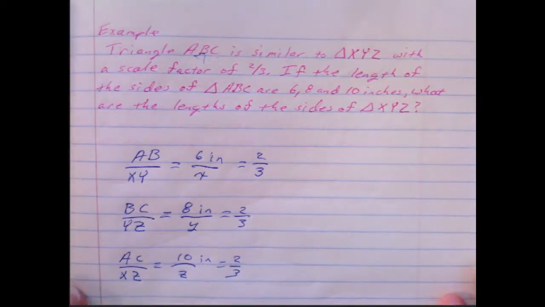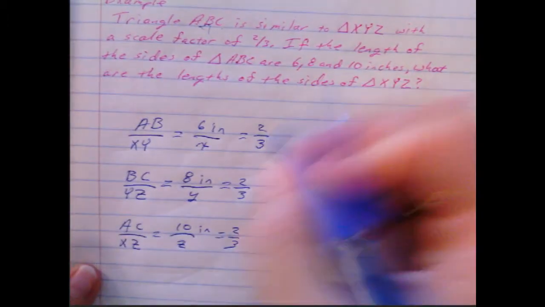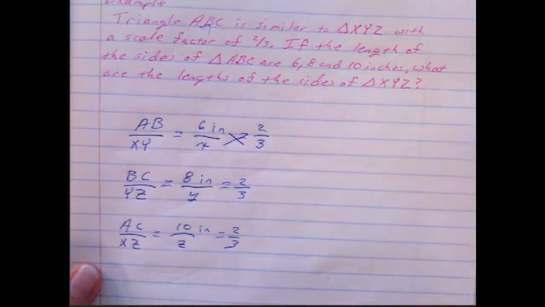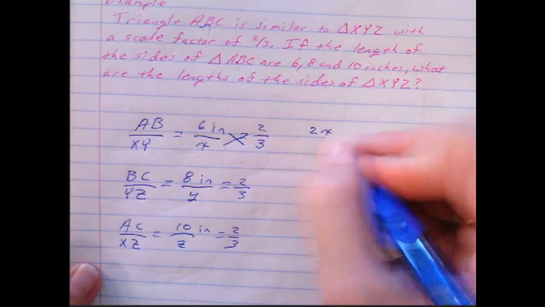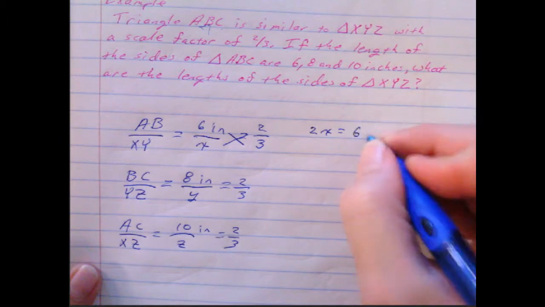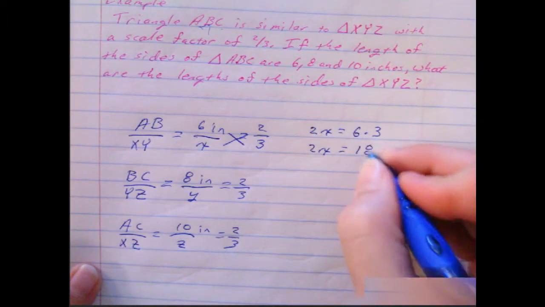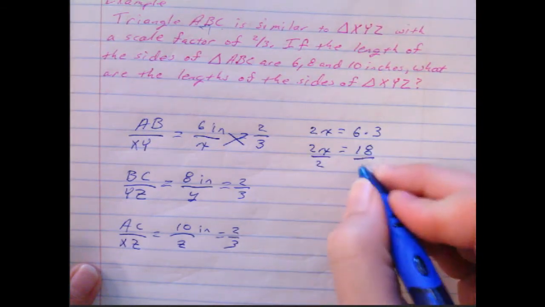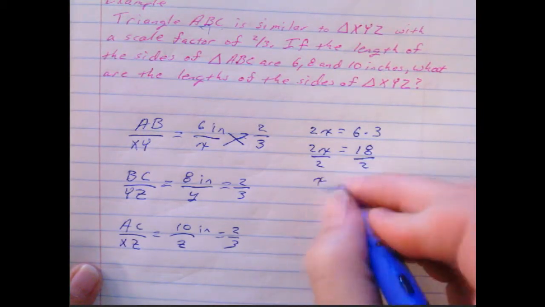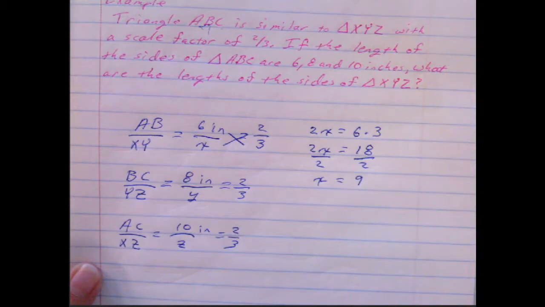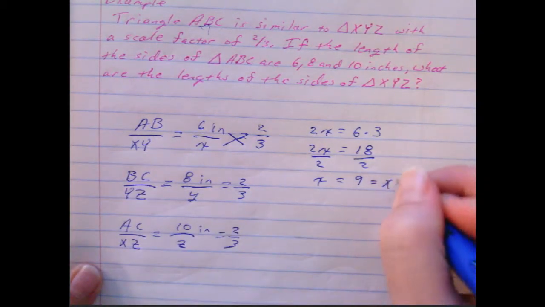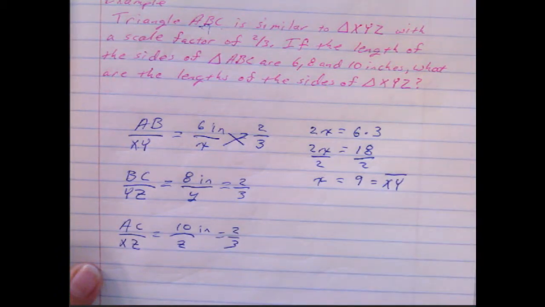So then, just like we were doing before, we're going to do our cross multiplying. So I have 2x equals 6 times 3. So 2x equals 18. Divide by 2. We get x equals 9. X is XY, that segment.